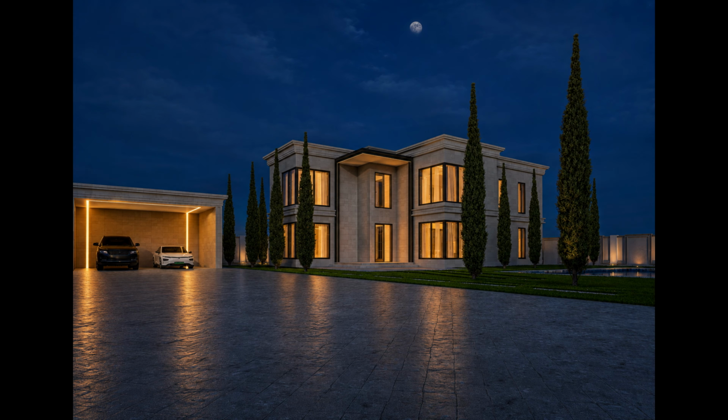And basically on this project, I'm going to show you how you can use ChatGPT to generate various options: nighttime, daytime, winter, summer. The prompt covers everything.